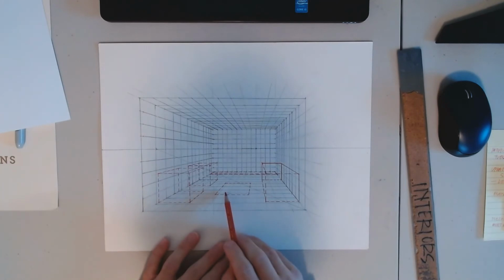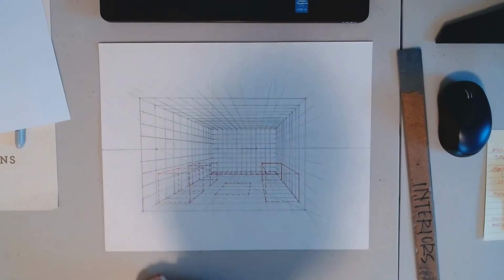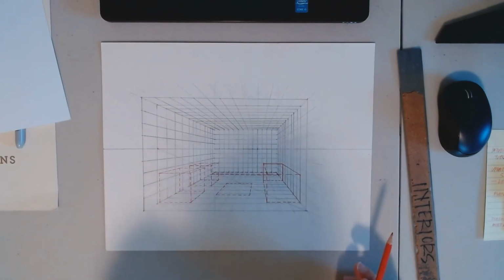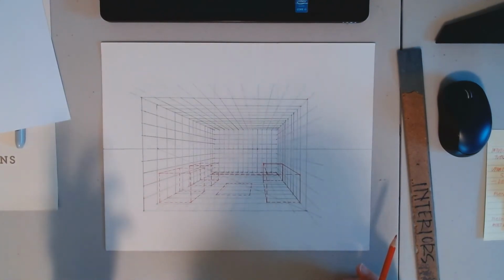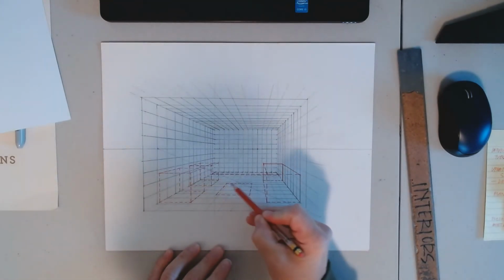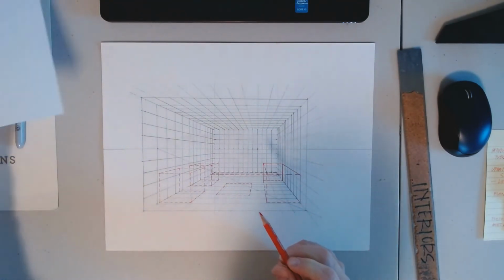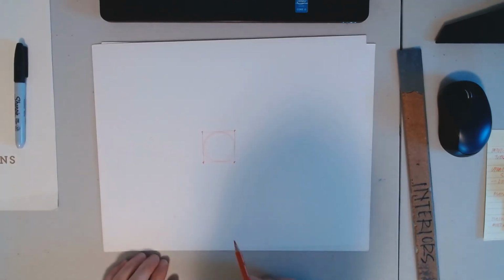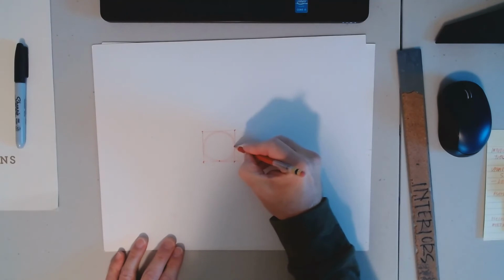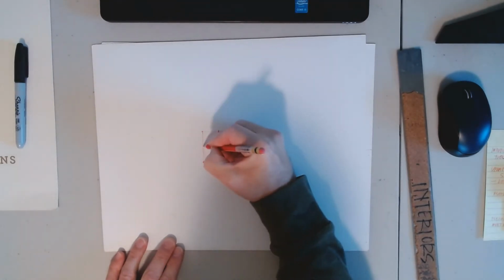Now, how do we turn this square into a circle? If you think back to our warm-up exercise where we drew the round shapes, the ellipses and the circles, if we draw an X or a T through that, we can find points on this square shape where the circle will intersect, right?